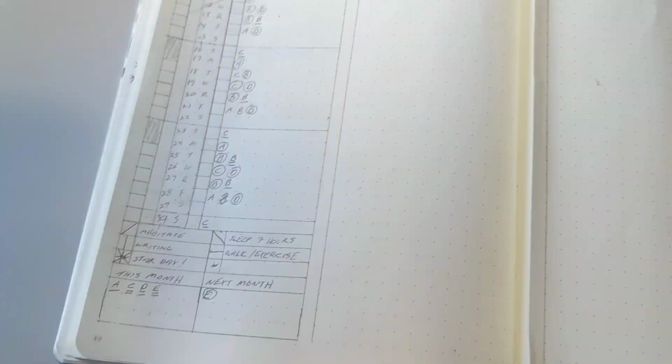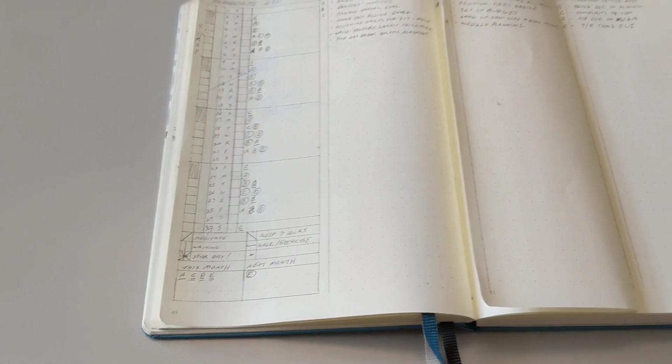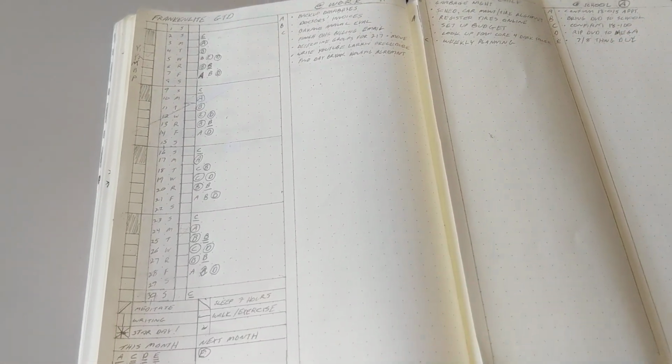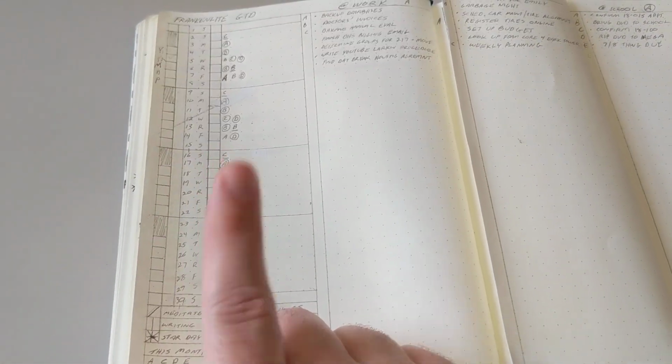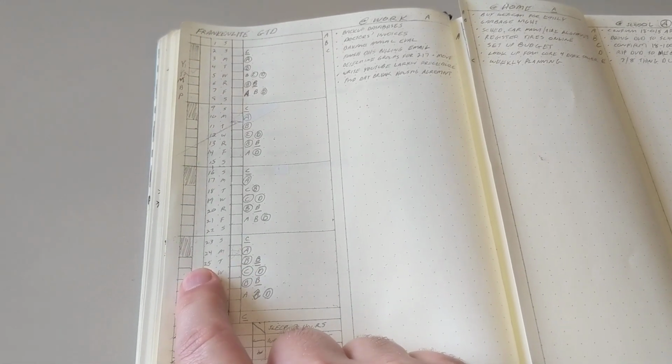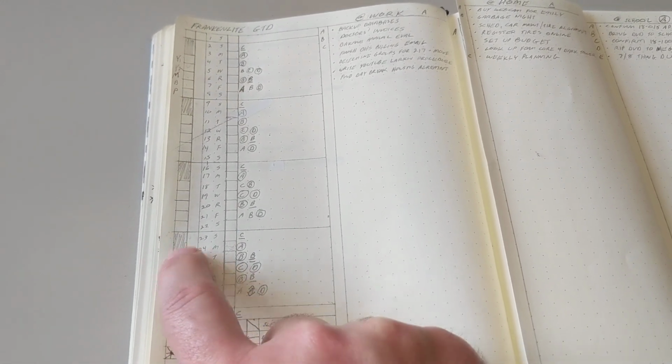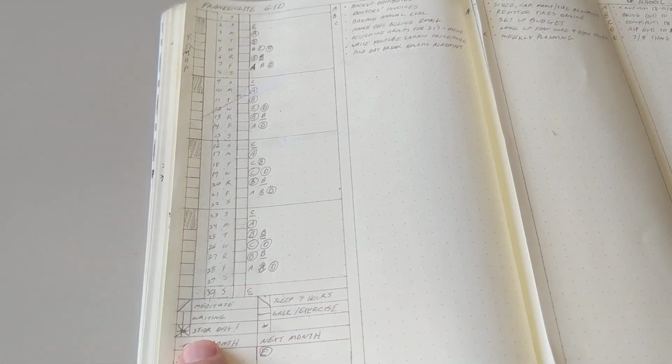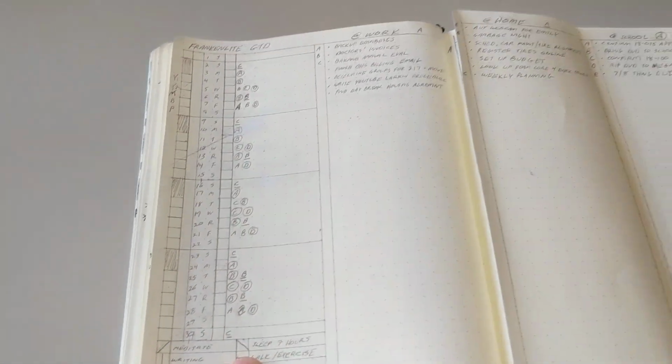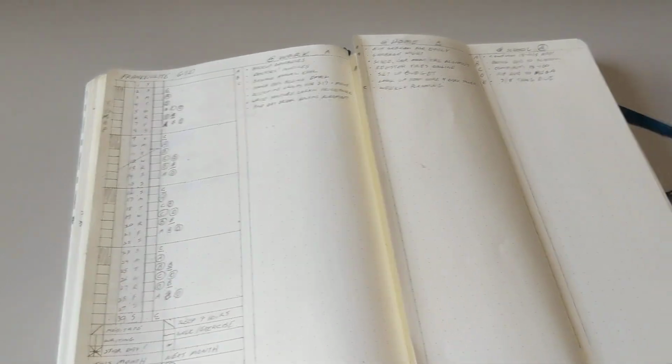So this is it. This is Frankenlite GTD. It's got weekly habit trackers, daily habit trackers, a place to schedule stuff for the week, for each day, for this month, for next month. It's got the habit trackers down here. It's pretty good, and I think, motion sickness people, close your eyes and open them again. I think not bad. I mean, it took a little time the first time to draw it here. I think it'll get easier with time.